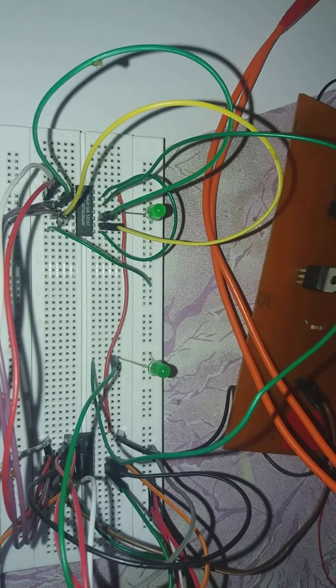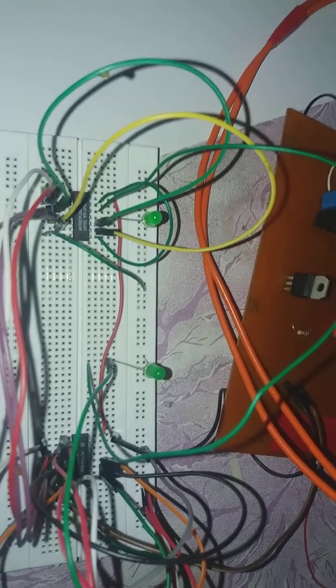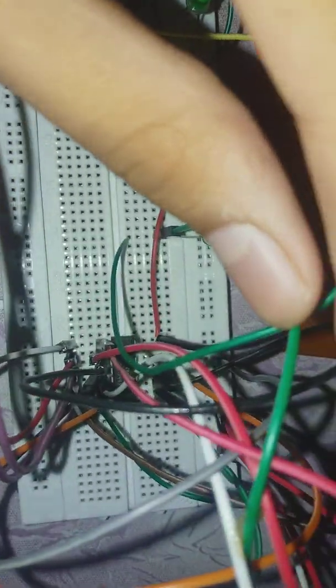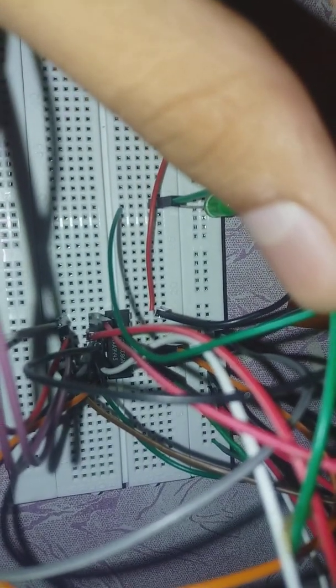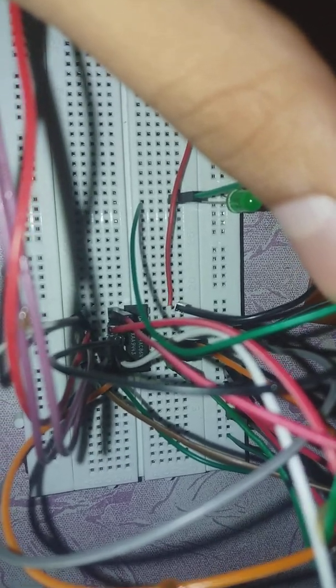So this is basically a 4 input even parity generator. As you can see, we have 4 inputs in the first circuit. Over here you can see the 4 pins connected to the 2 input XOR gates, and 2 XOR gates on each side.